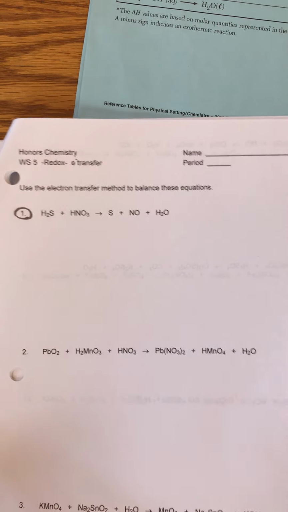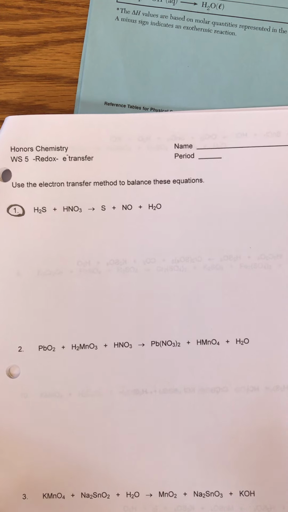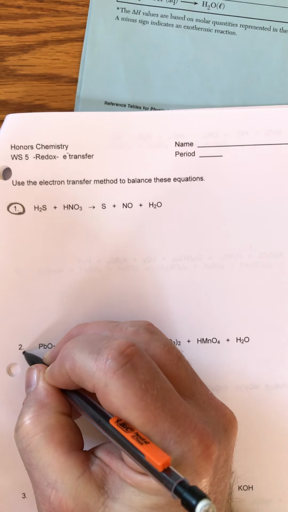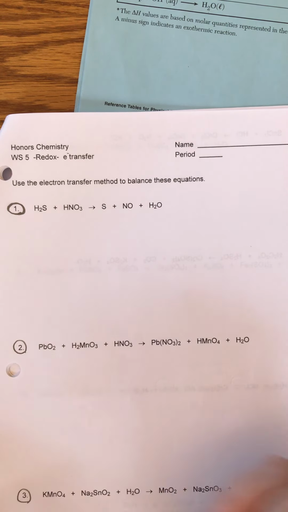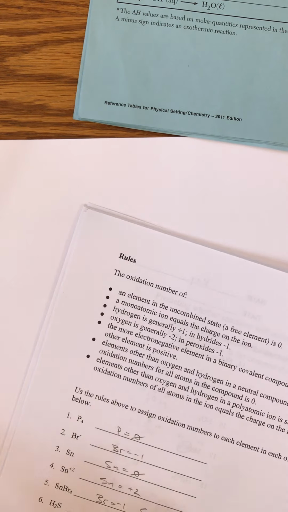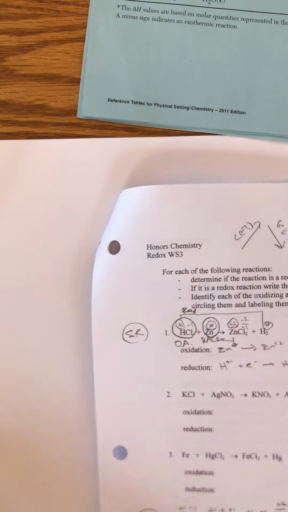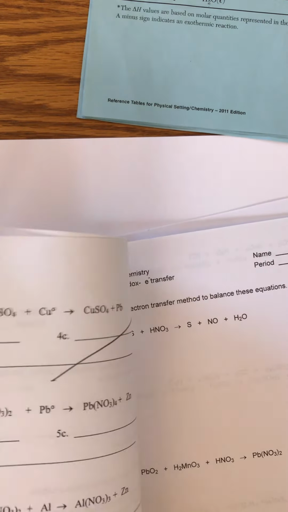And then let's continue on with the more difficult, not more difficult, just more intense. Let's do numbers 2 and 3 from Worksheet 5 tonight. All right, so you're going to do the rest of Worksheet 3, the rest of Worksheet 4, and 2 problems from Worksheet 5.